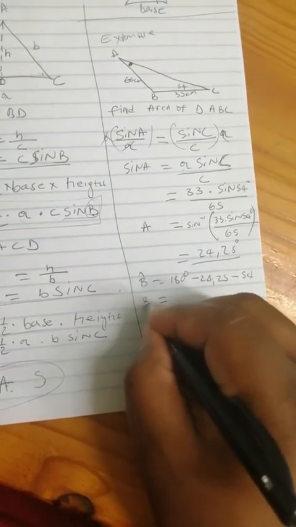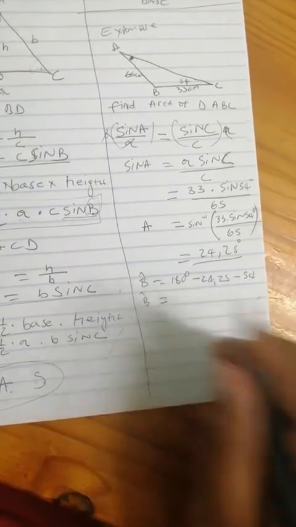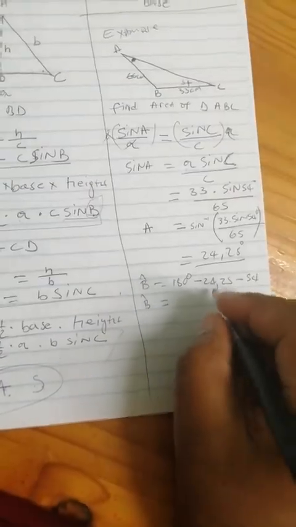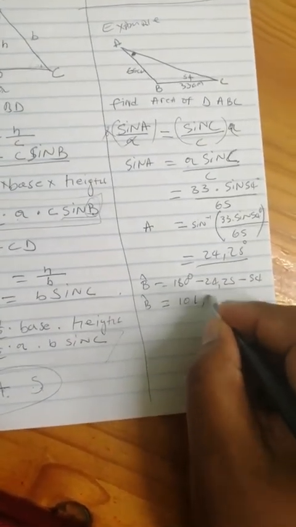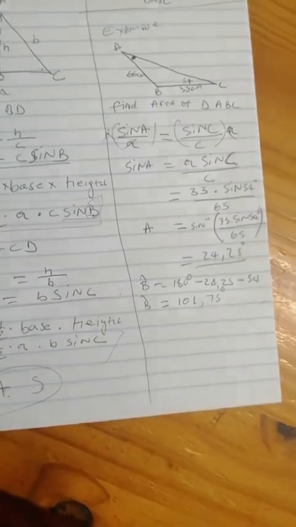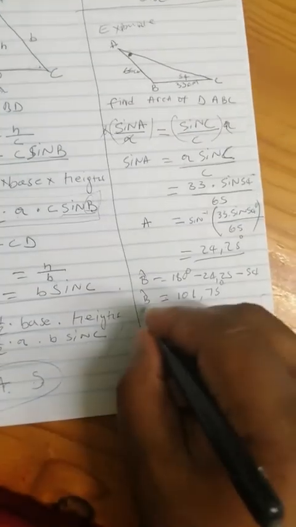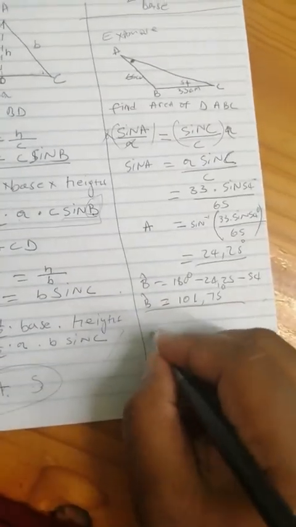So angle B will be equal to 101.75 degrees.